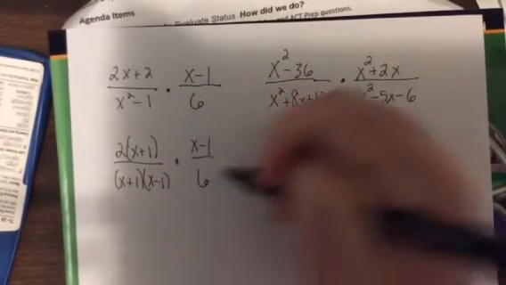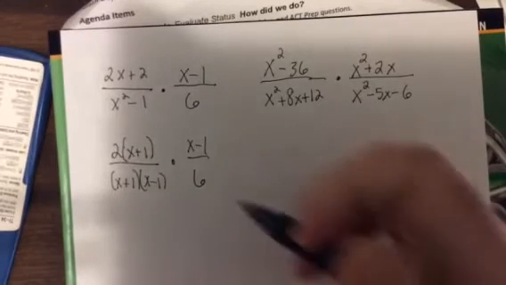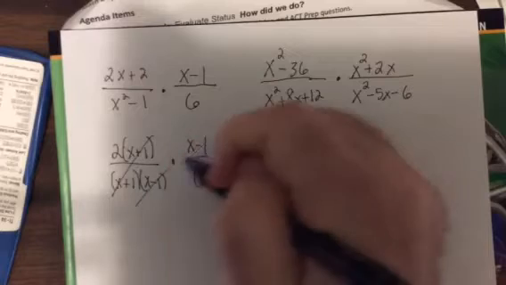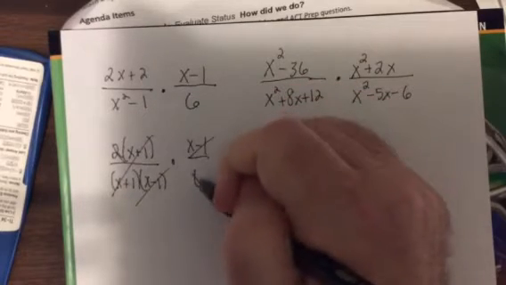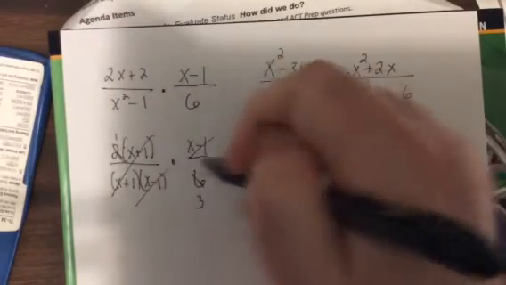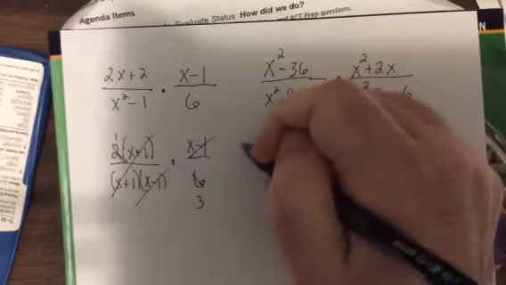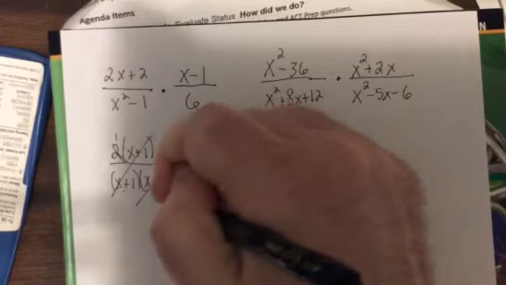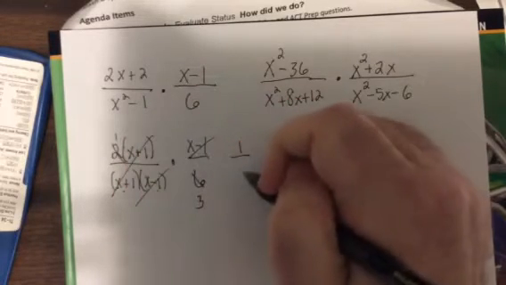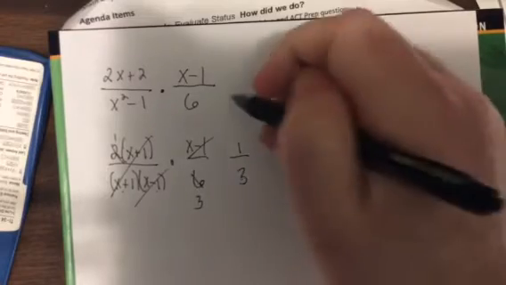Okay. Don't factor anything. So let's see if I can reduce. The x plus 1's cancel. X minus 1, cancel. 2 goes into 6. Now, here's where a lot of people make a mistake. You go straight across. 1 times 1 times 1 is 1. Whenever you cancel something out, you get 1. And then times 3. So the 3's on the bottom.